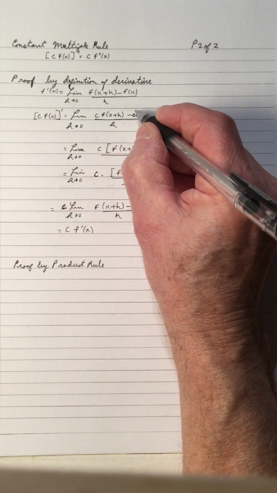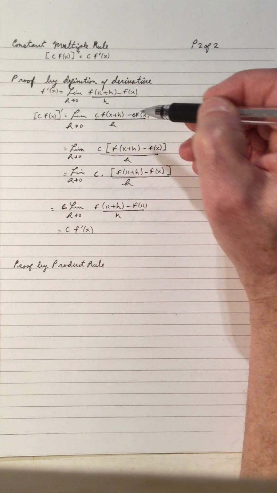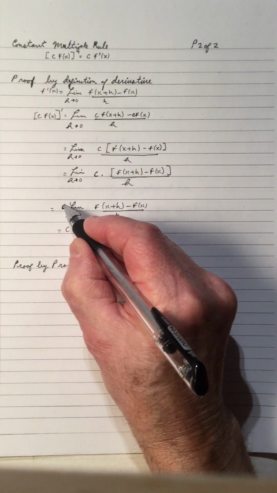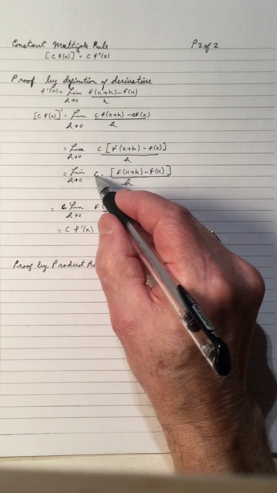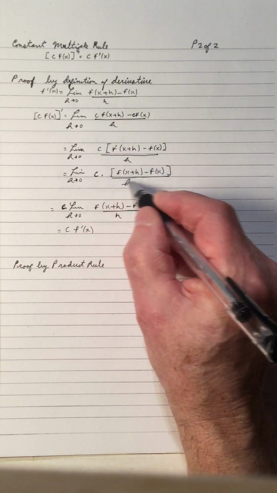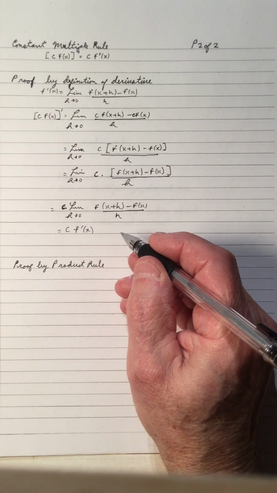That's a c there, because again the function is c times f of x. We take the c out, and c times the limit is the same as the limit of c times this expression. So that's one way to prove it.